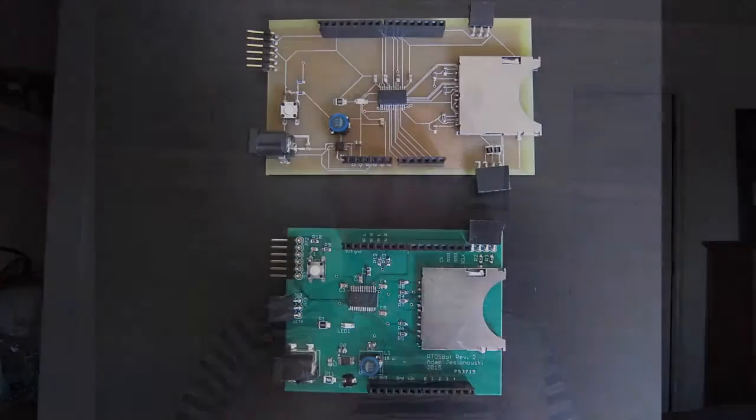So I ended up using Parallax's Board of Education shield as the base of the robot, so this includes the frame, the motors, the encoders, that sort of thing. For the brains, I laid out my own PCB. This includes a PIC32 chip, and so this interfaces with the Board of Education shield, as well as the other components on this robot.